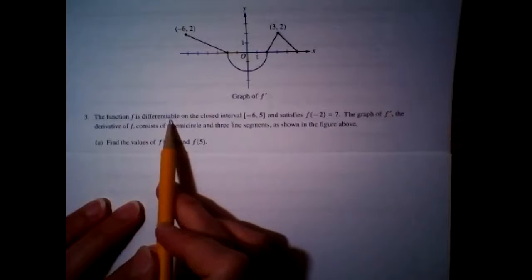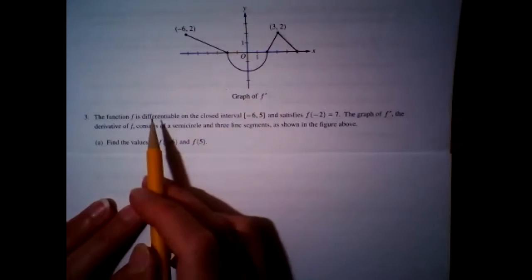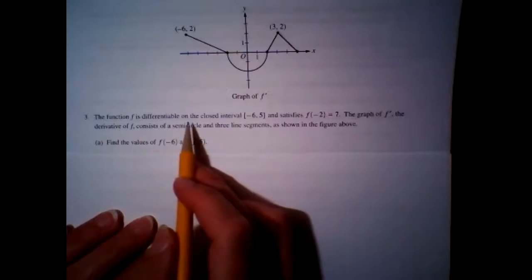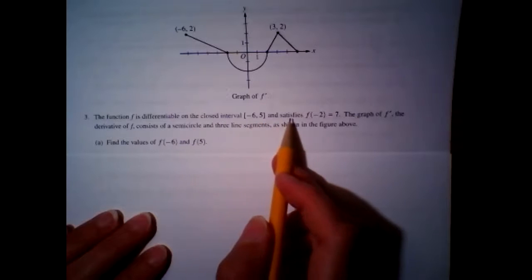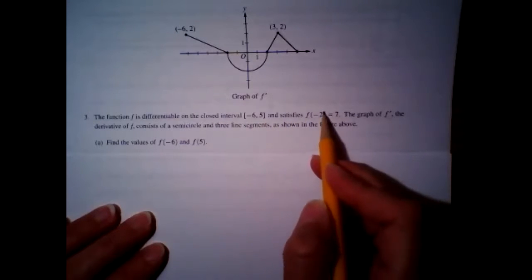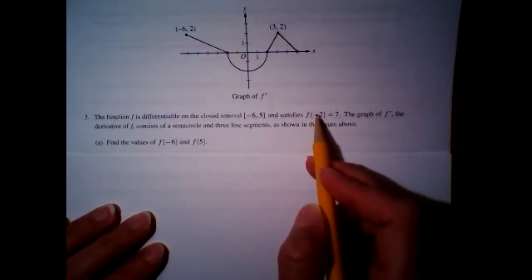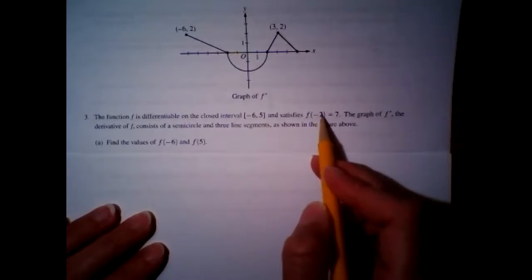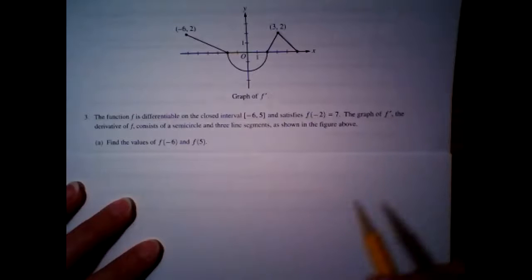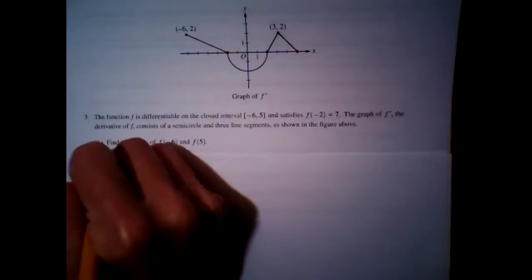So it says the function f is differentiable. You're not looking at f, you're looking at f prime, right? So just be aware, they're talking about a function that is not this, right? Function f is differentiable from -6 to 5 and satisfies f of -2 equals 7. Our accumulation is going to start at -2, not 0. It doesn't start at 0. They can start it wherever they want, and they started it at -2. The graph of f prime, the derivative of f, has a semicircle and some line segments. It's shown right there.